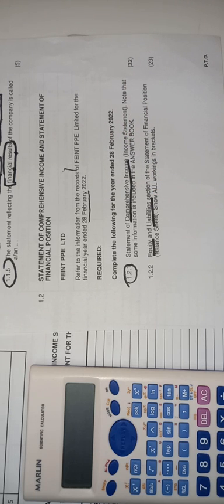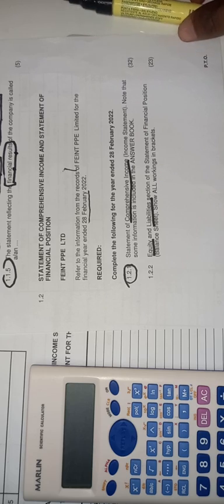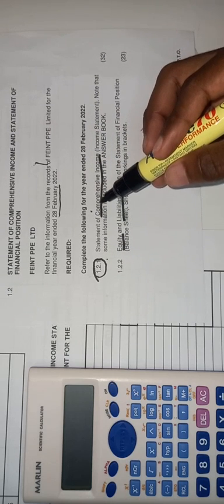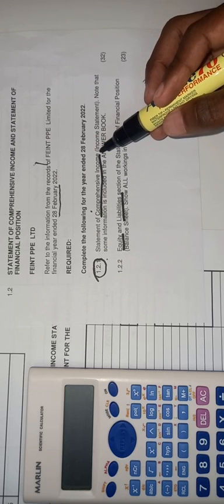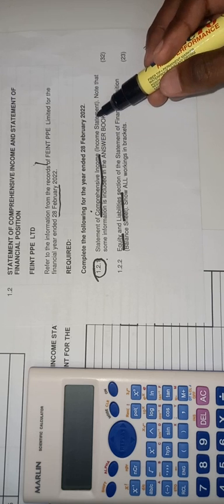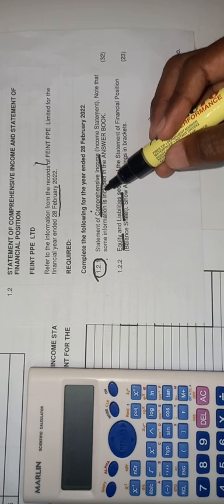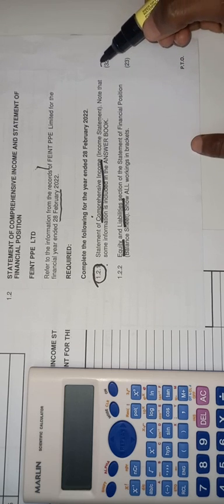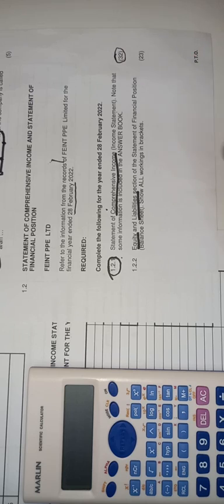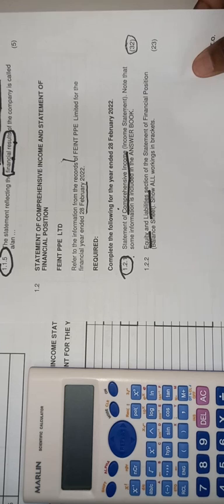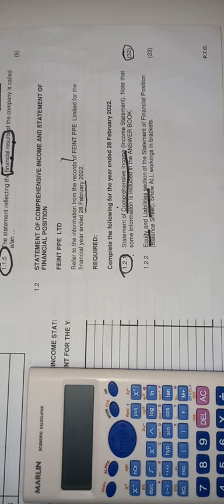So it's important to note your financial year. Okay, so what are they saying here? Complete the following for the year. 1.2.1, complete the statement of comprehensive income, aka the income statement, which is the statement of financial results. Note that some information is included in the answer book. So this is for 32 marks. Very important. For 32 marks. Something that you have to work on. This 32 marks, at least come up with something here.